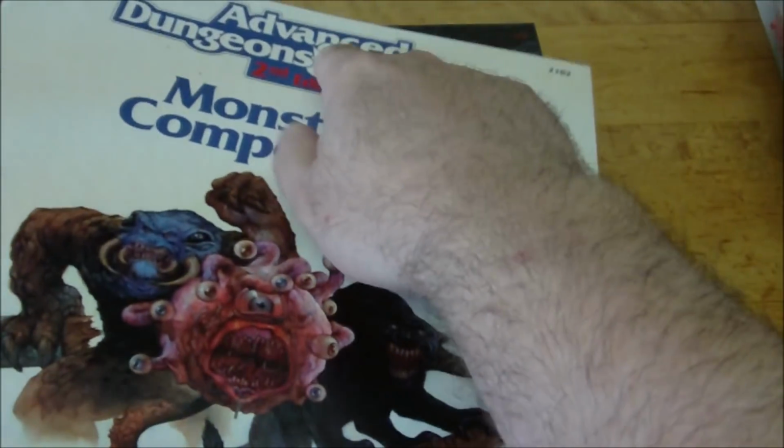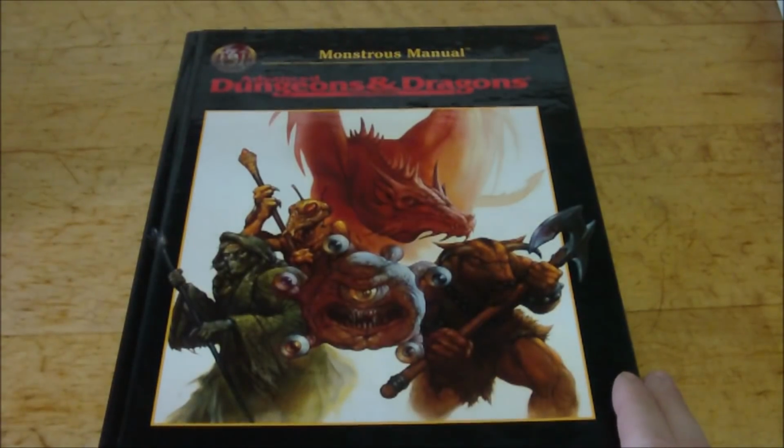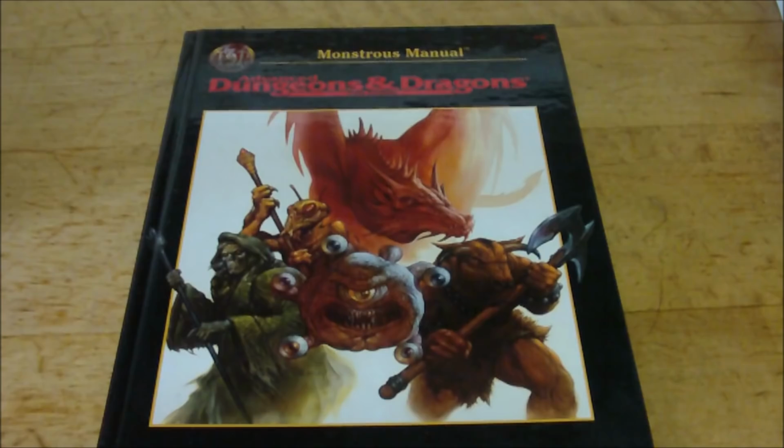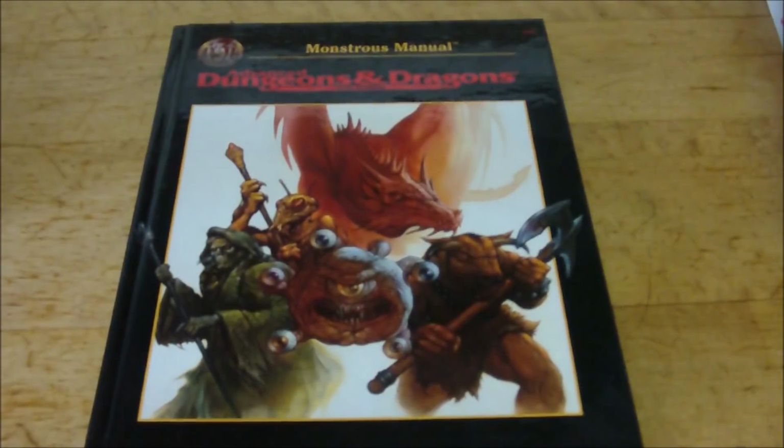So it had this logo, and the spine of the book was black, but the book itself was done in the style of these versions of the AD&D books before they made the one that I have there.